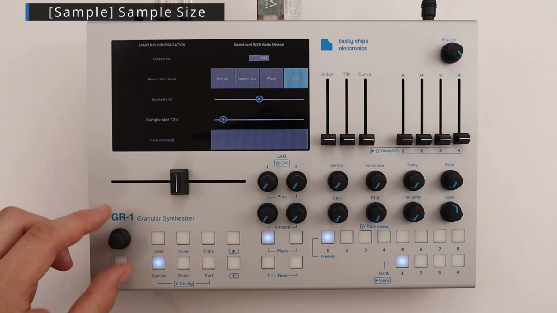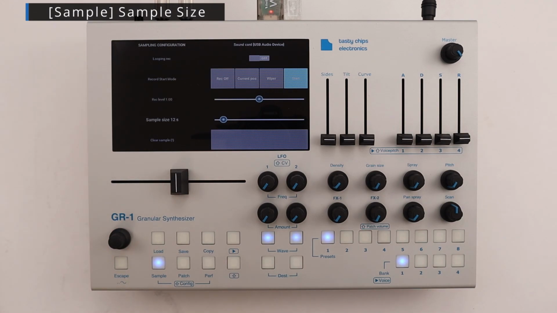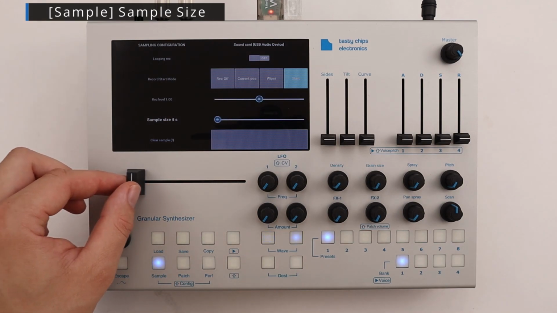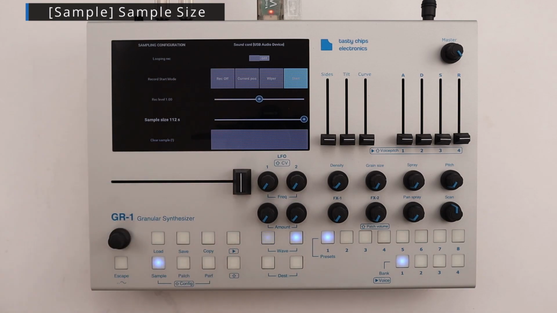Sample size adjusts the recording length of the internal buffer in seconds. The minimum recording length is 1 second, and the maximum recording length is 112 seconds, or 8 seconds short of 2 minutes. Clear sample also speaks for itself, which clears the current sample from the buffer to make way for a new recording.